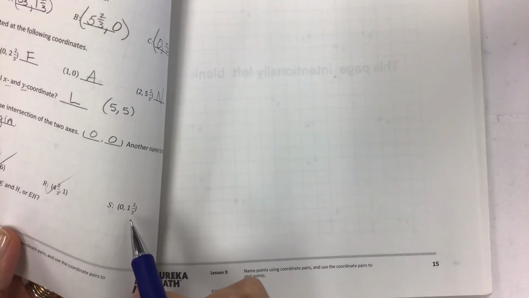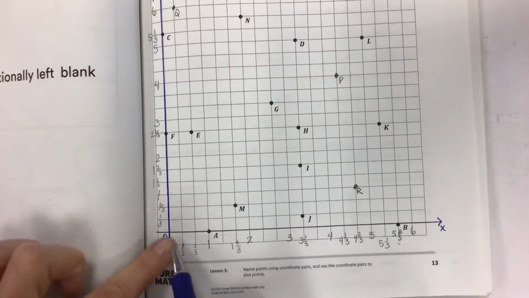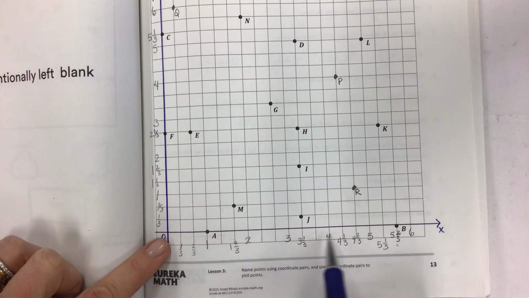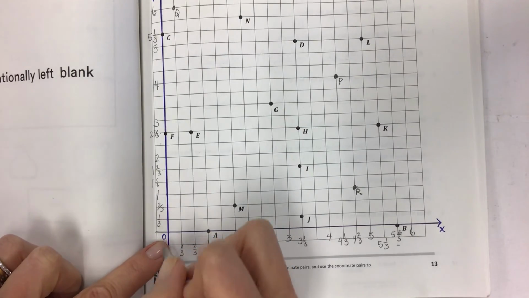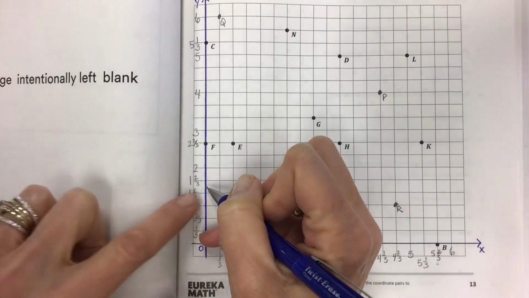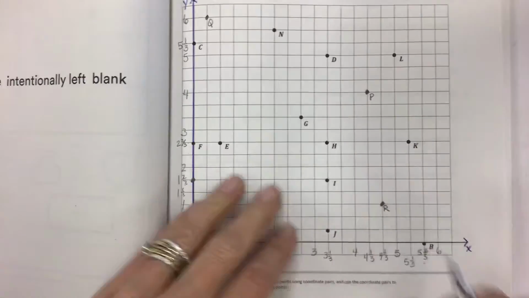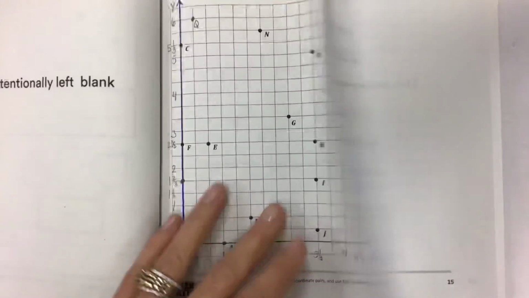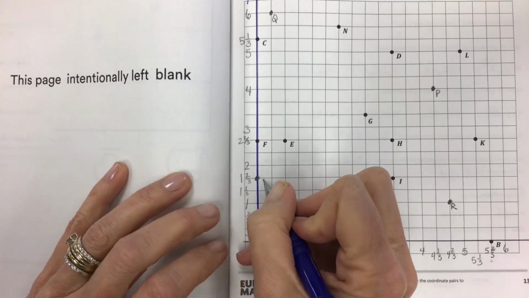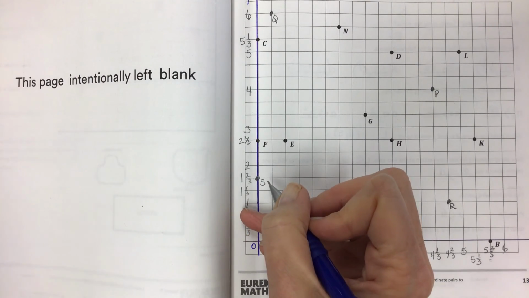And then the last one, 0, 1 2/3. 0 for X means don't go forward. But 1 2/3 for Y is up here. And that is point S. Again, to the lower right. Don't make it look like a 5. And check.